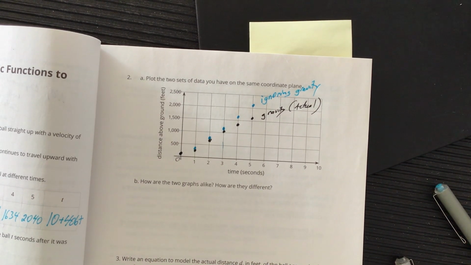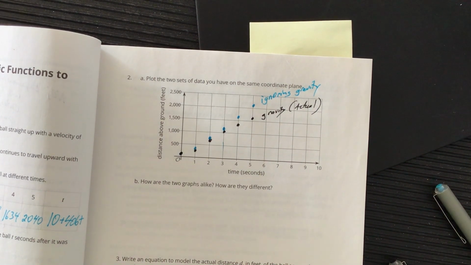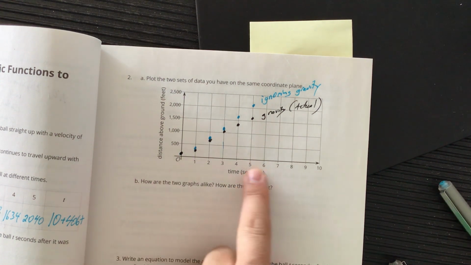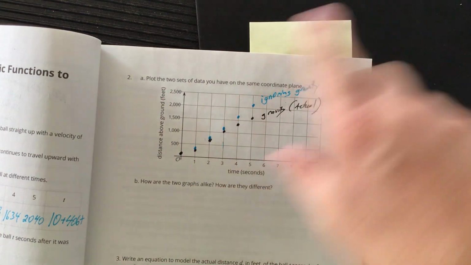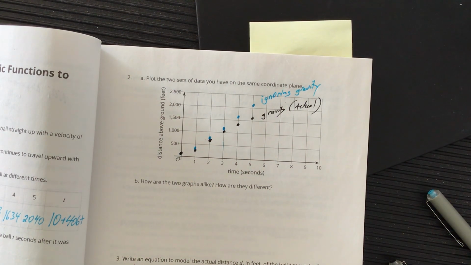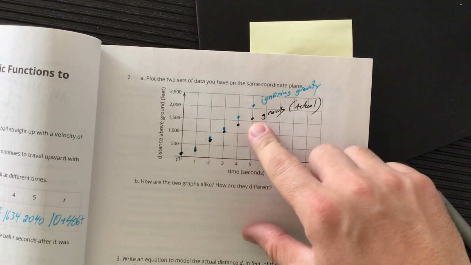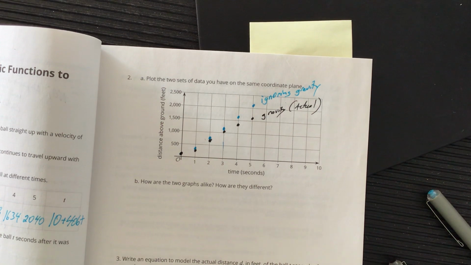How are the two graphs alike? Same starting point. Both are discrete graphs, dots. Just have dots. Caring about every second, I'm looking at the same time. How are they different? Well, the blue one's going to continue on forever, linear. What's going to eventually happen to the black one? Eventually that's going to come back down. Shoot a cannonball, anything in the air, it's not going to go on forever.